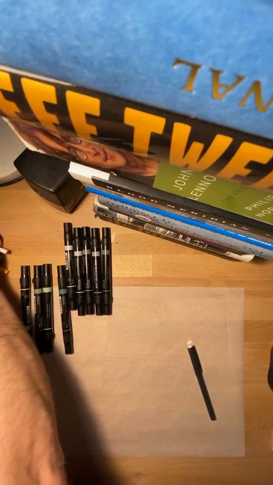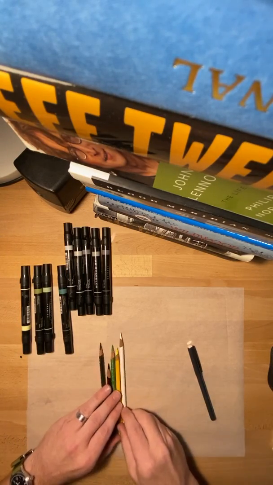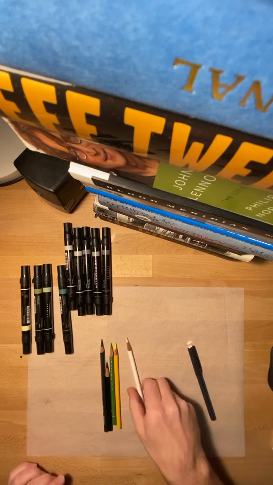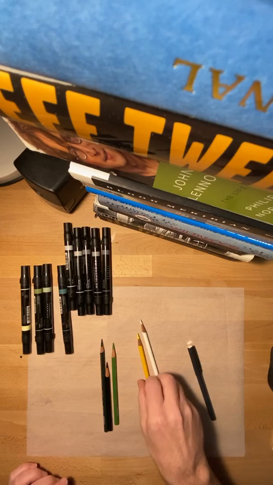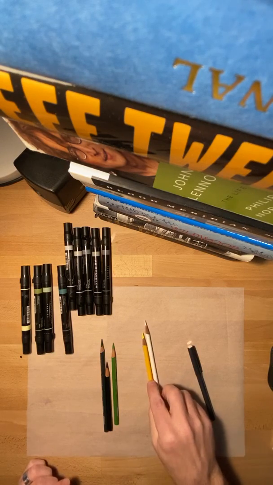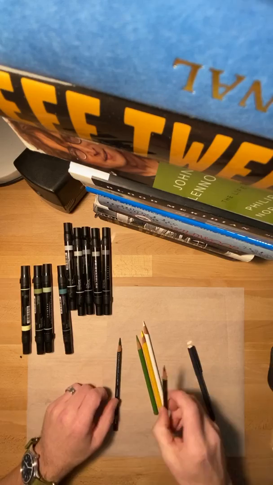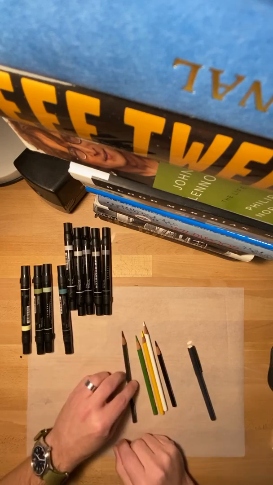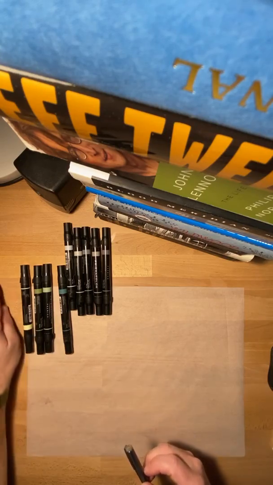And then as far as colored pencils go, I've sharpened all these. I want to keep a really sharp point. I have my white, obviously, for highlights, for bringing some of those greens a little bit lighter, because there are some pretty light, vibrant greens. I have a yellow, a little bit lighter green, my black color pencil, and then a dark green, okay? And then, of course, my pen.